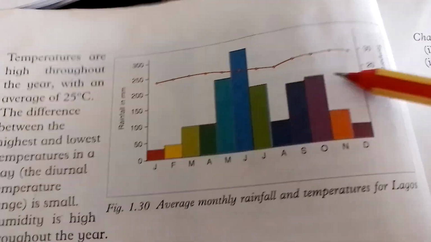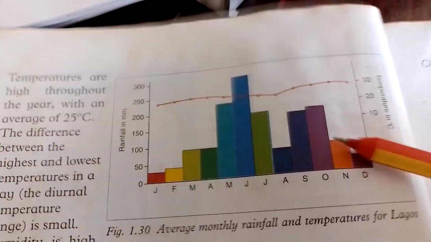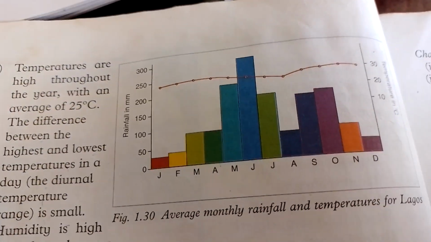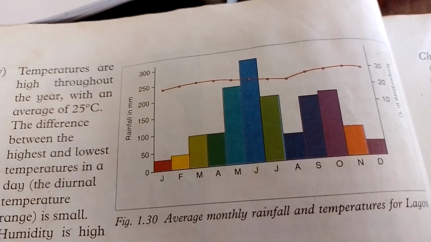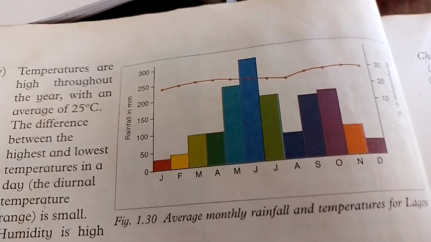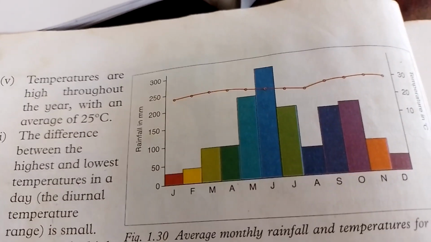This is what we call equatorial climate, highly tested. It might be captured in an exam. Equatorial must be captured in an exam because most examiners have forecasted that we are going to have a question on equatorial vegetation. So my learners, listen to me. It's good that we prepare well enough.